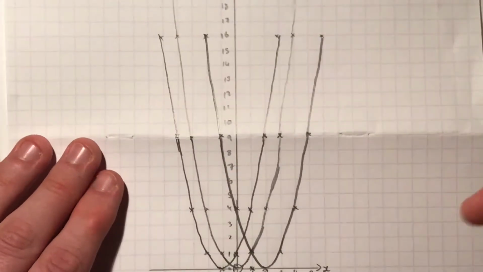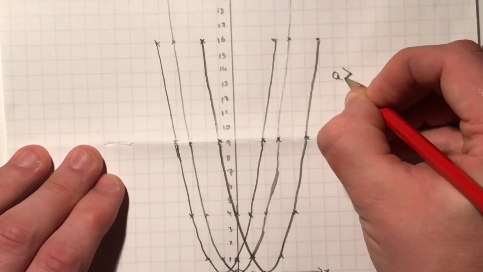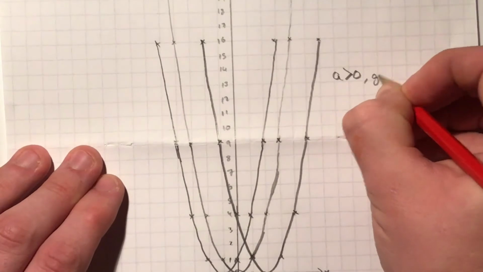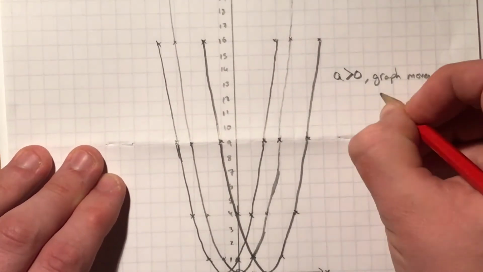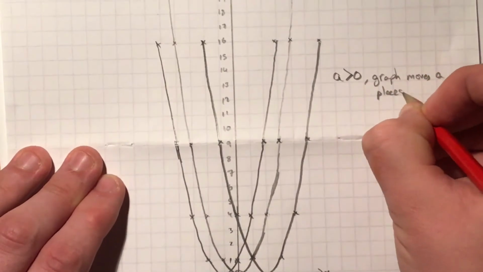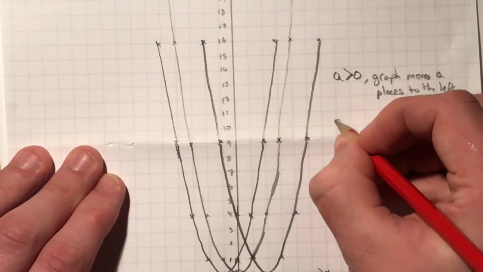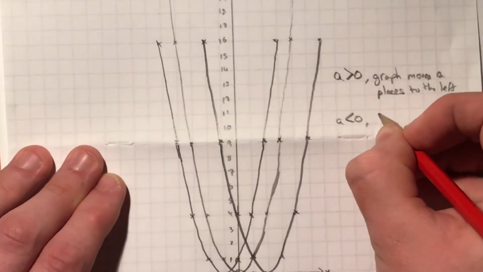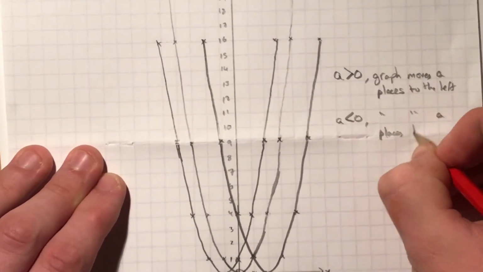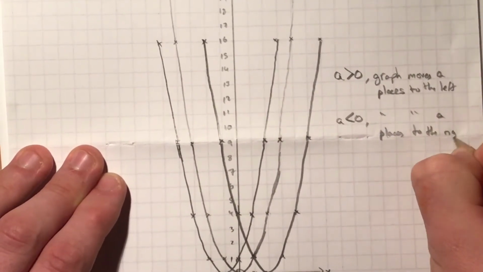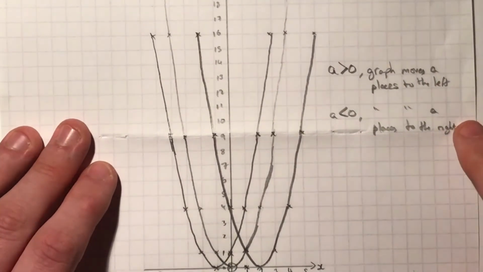So what we can say is that in these examples, if a is bigger than 0, the graph moves a places to the left, and if a is less than 0, the graph moves a places to the right. Okay, and that's it. That's all that happens.